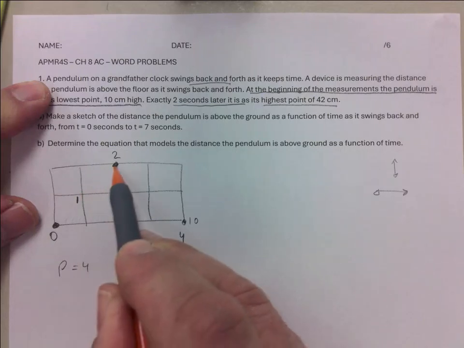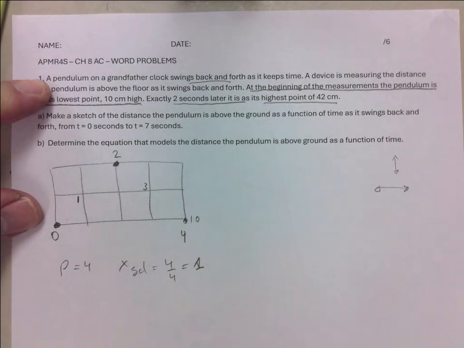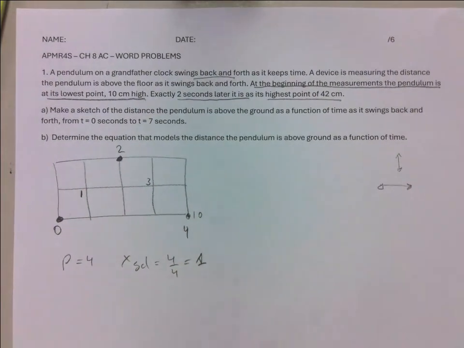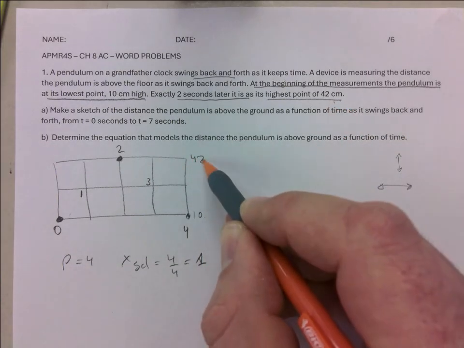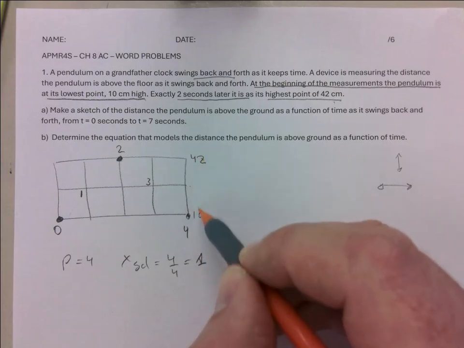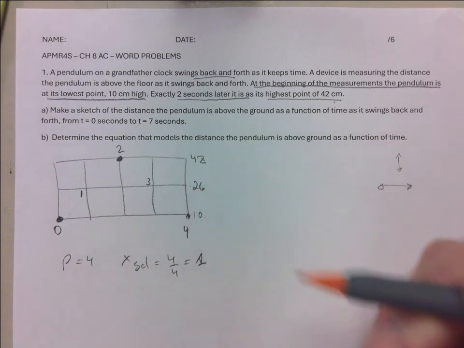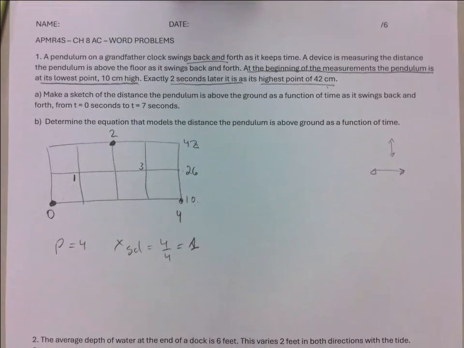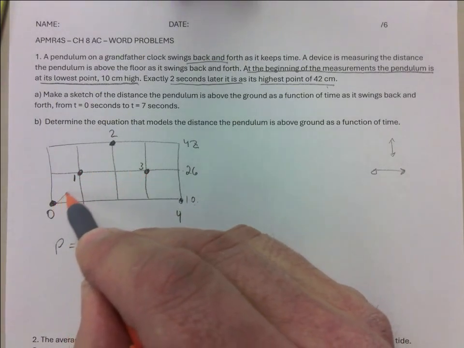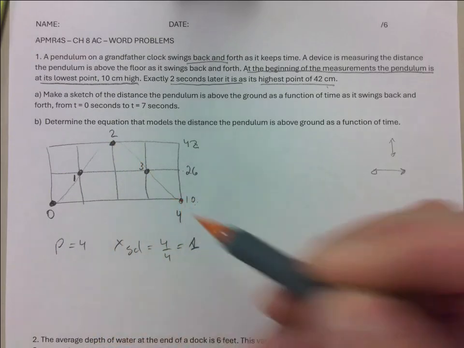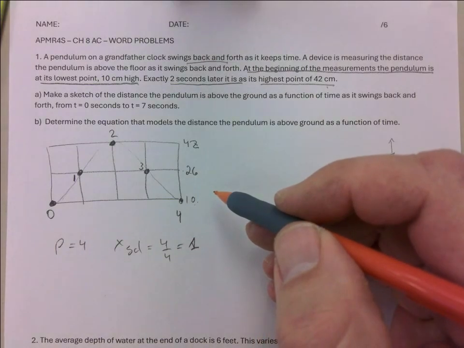This is 1, 2, 3, 4, right? So you've got your x values figured out. The highest point is 42. I give you the low and the high. To figure out this, you add these two. That's 52 divided by 2 is 26. Okay? So that's kind of what's happening here. You're going from the lowest to the highest and then back to the lowest. So you have everything you need to come up with your points.